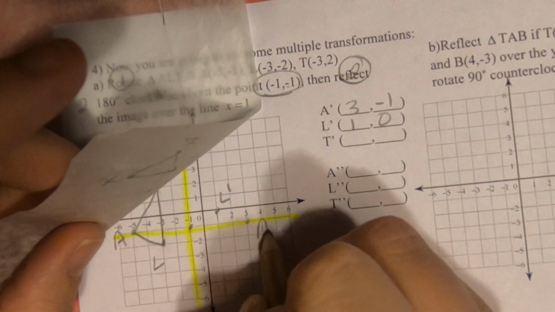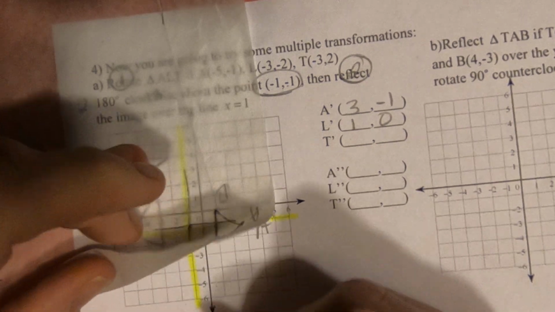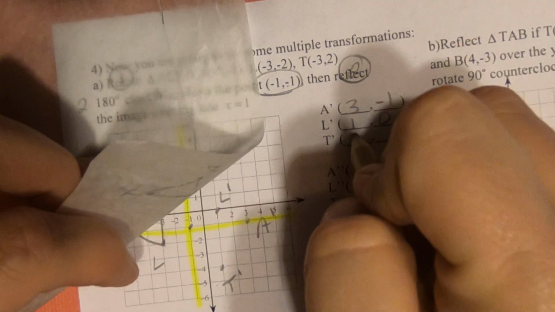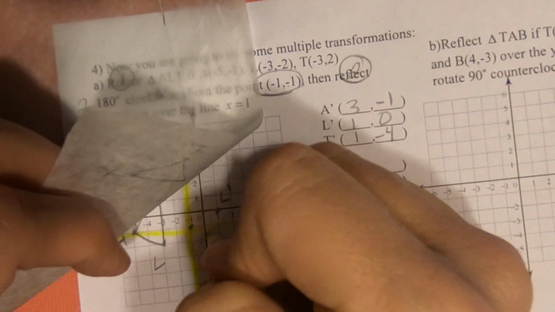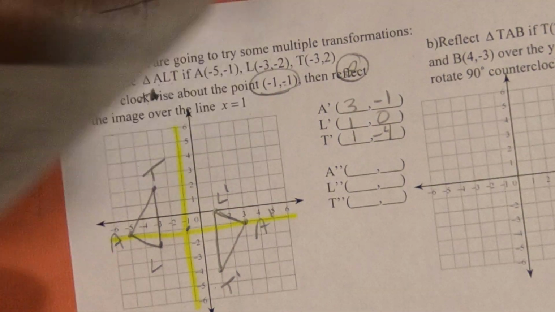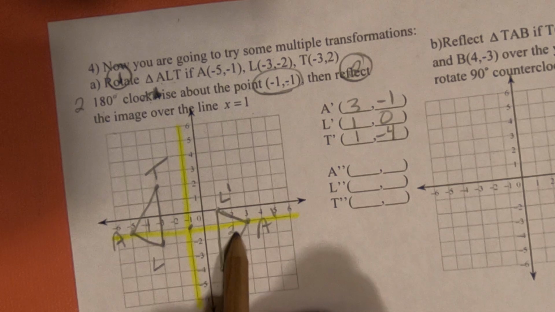So L prime is 1, 0. Okay, or you can look, 3, -1 is A prime. And then T prime is going to give you down here, which is going to be 1, -4. Okay, use your straight edge. Forgot my straight edge at school. Okay, so this is your first shape, this is your second shape.